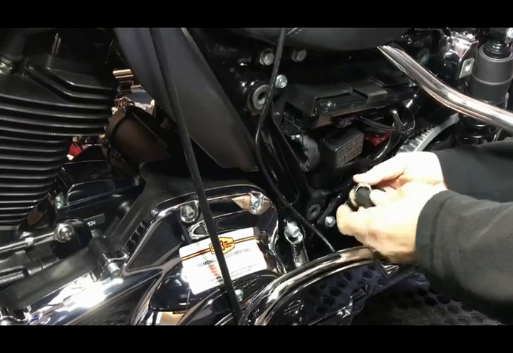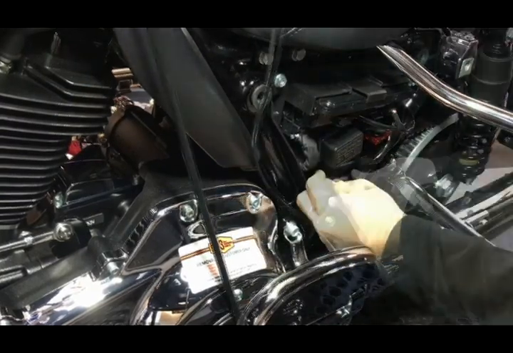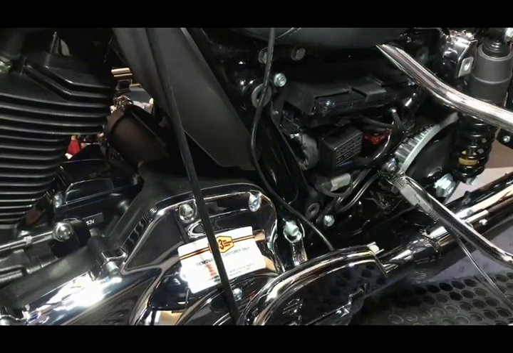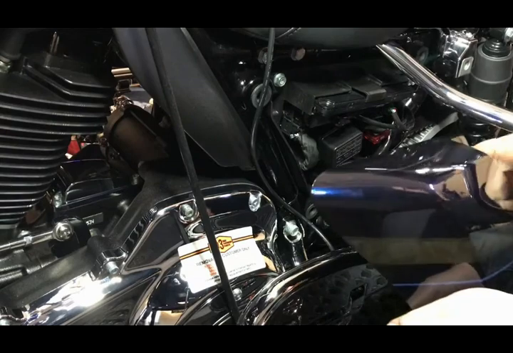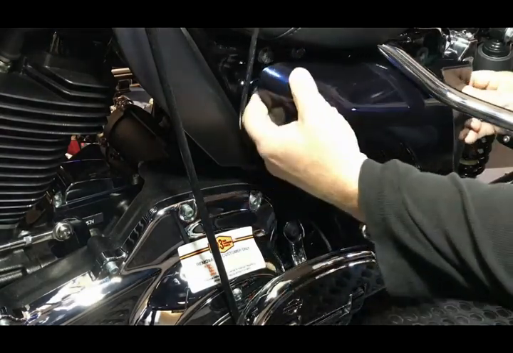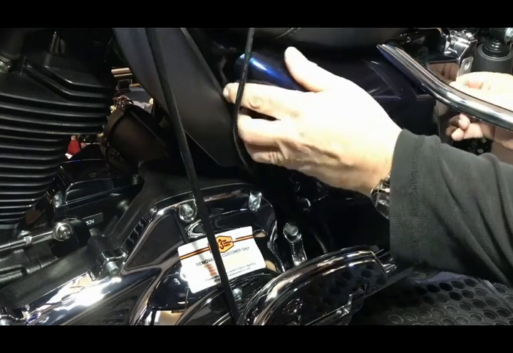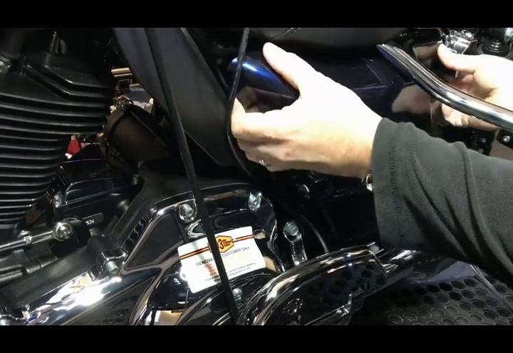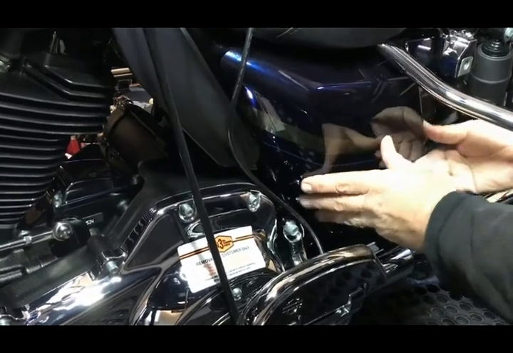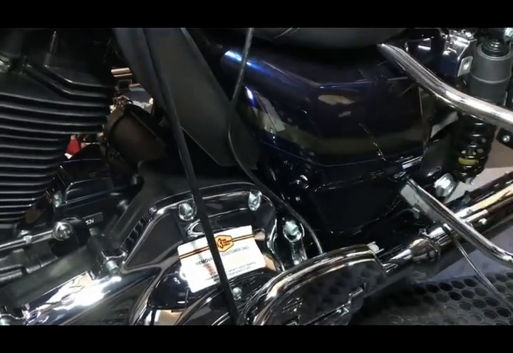Put the little plug back in. There we go, we found the slot. I have had the bike on a tender the whole time because I didn't want the battery to run out while I was doing any of that.